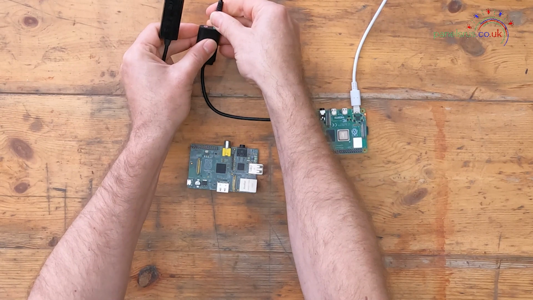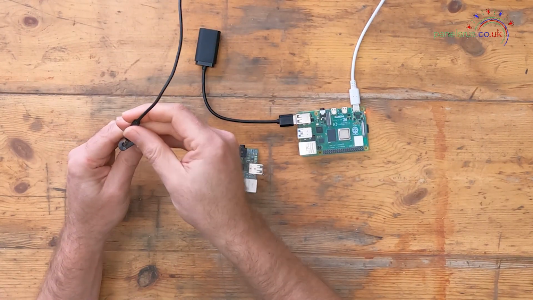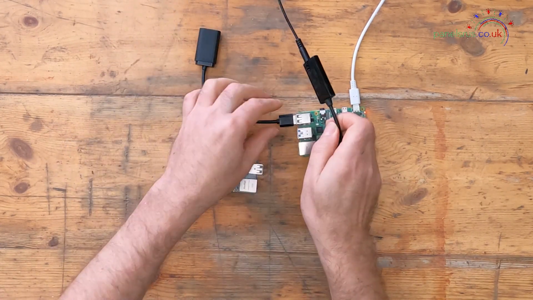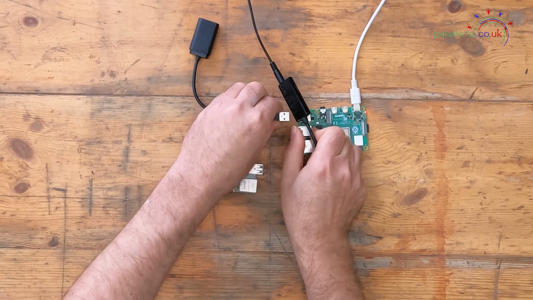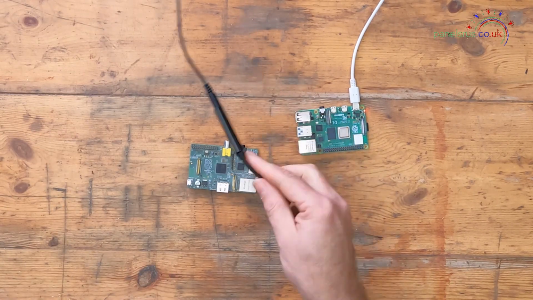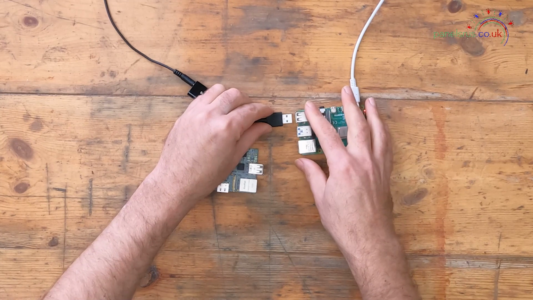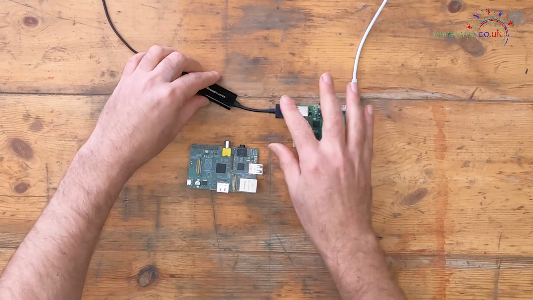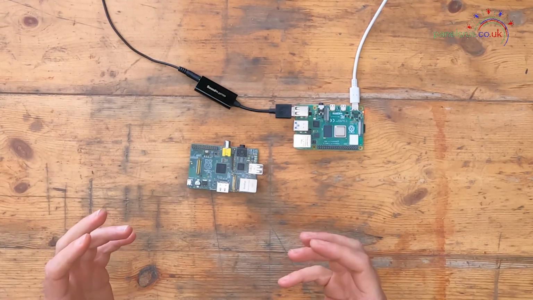Let's give that a go and see if that does everything that it's claimed to do. So once again, we'll just unplug our output, plug into the SoundBlaster. The SoundBlaster has a definite quality feel to it. It's a nice looking product. It feels good, looks good. Let's see if it does what it says on the tin.